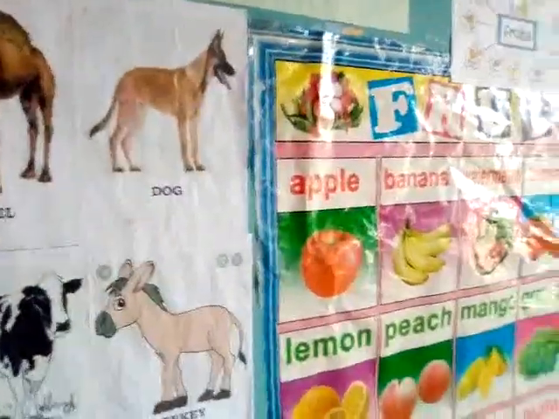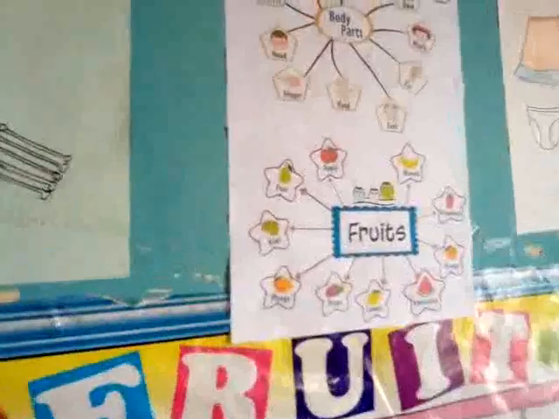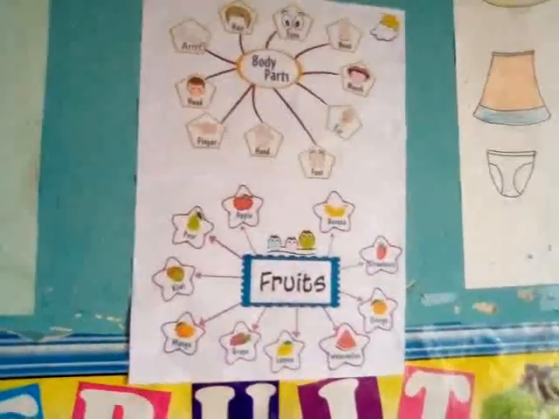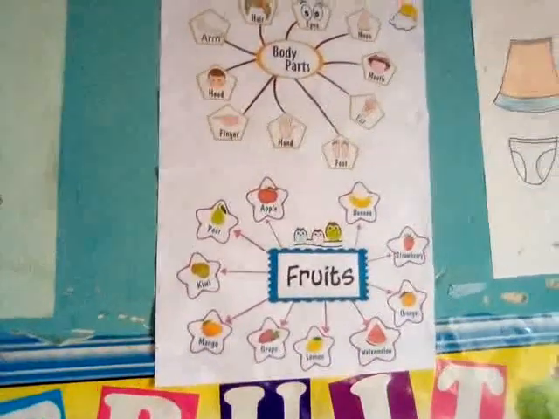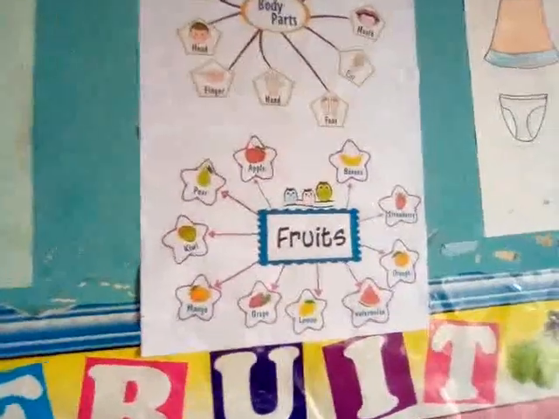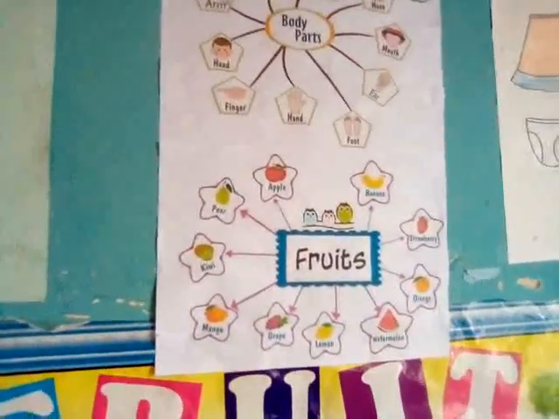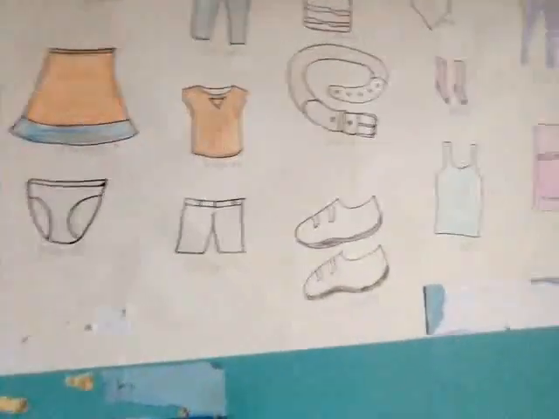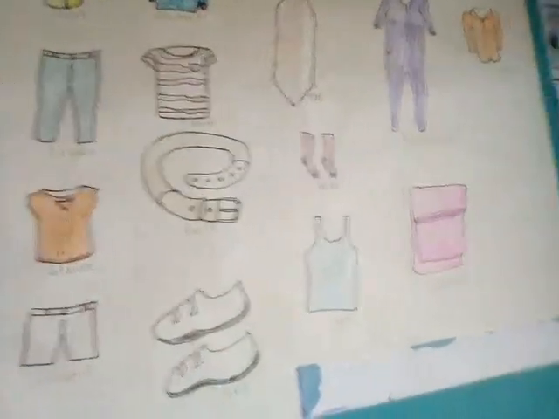Number 3, make sure after 5 minutes you ask the pupils what they have seen within the classroom. Once they are able to mention it, it will show that your classroom was attracting them.